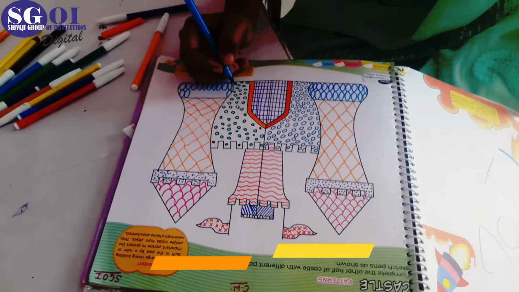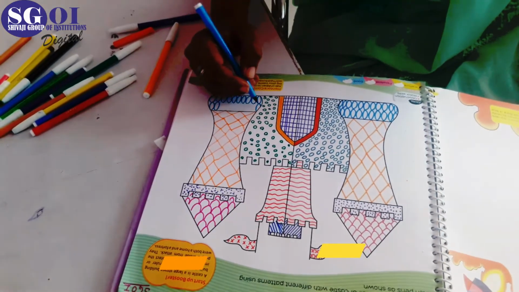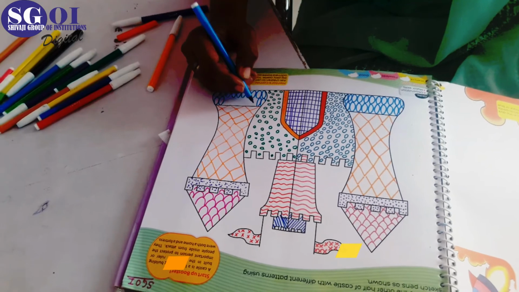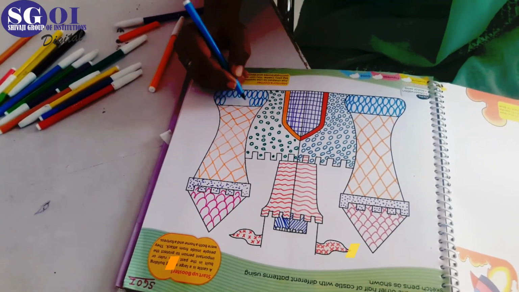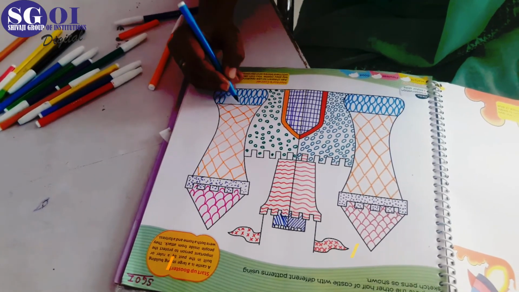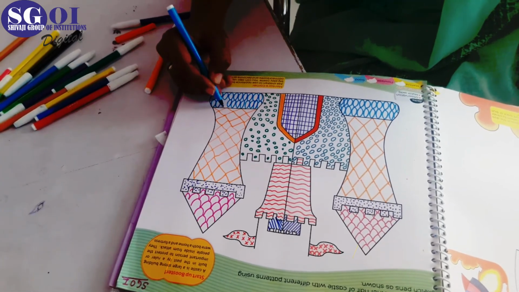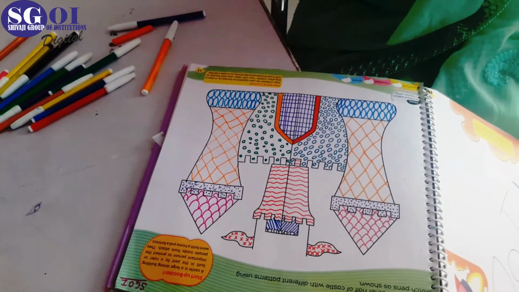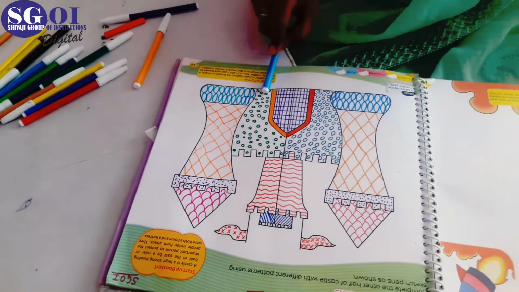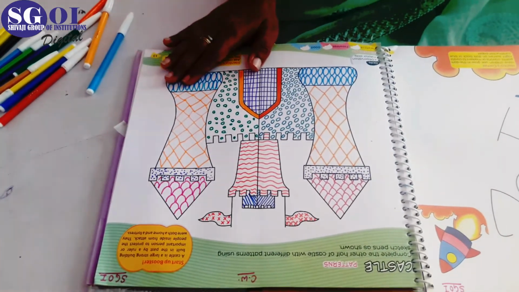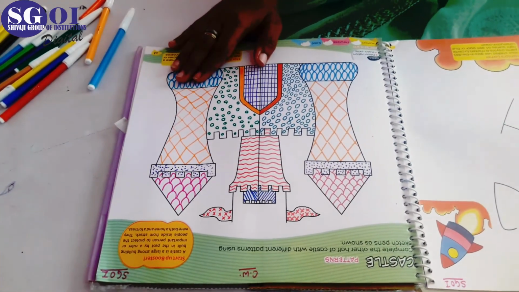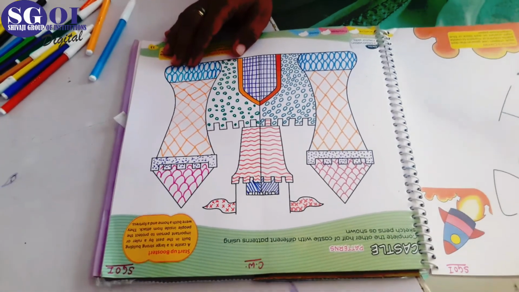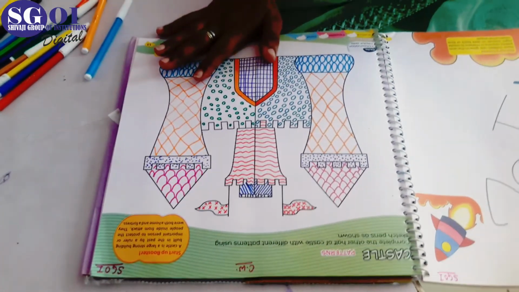Now take sky blue color and draw an oval shape over here like this, and here you can see the picture is completed. So I hope you all have understood how to complete the picture using patterns.